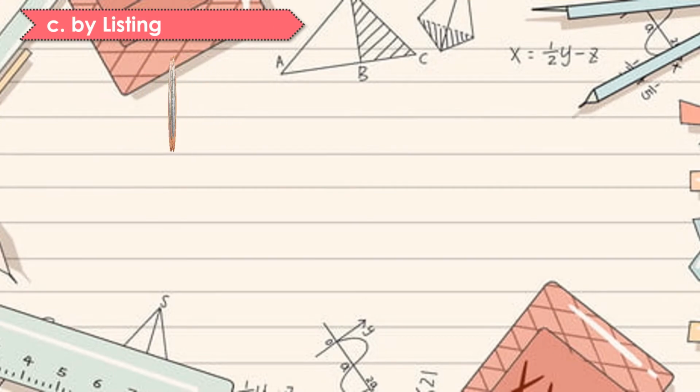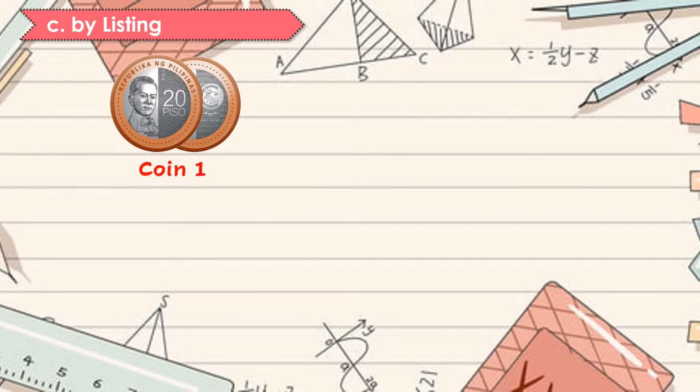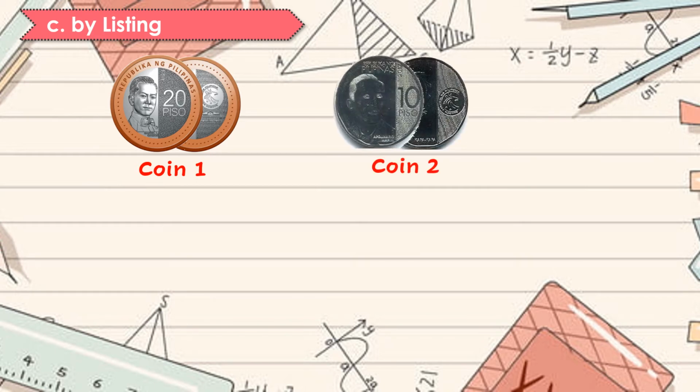By listing method, ayan, lagay muna natin ang ating experiments, first coin and second coin. After tossing these two coins, our possible outcomes are head-head and head-tail. Pansinin, 'di ba? Inuna ko muna yung first possible outcome kay first coin na head, and then pinair ito sa lahat ng possible outcome kay coin 2 na head and tail.